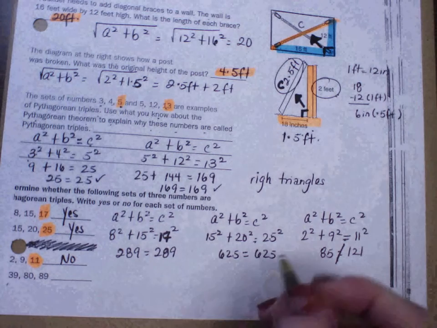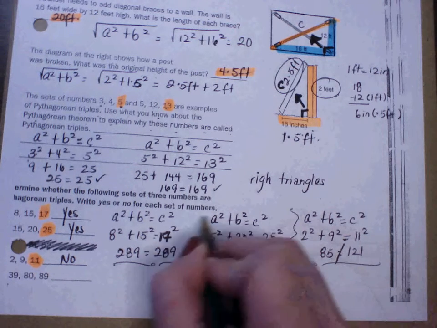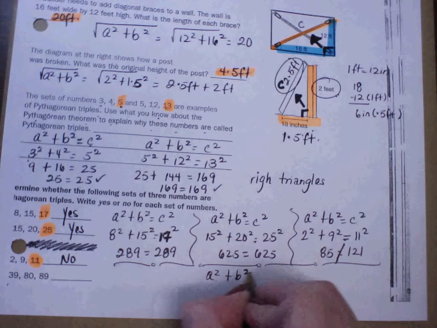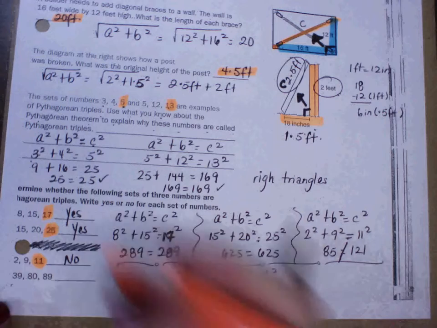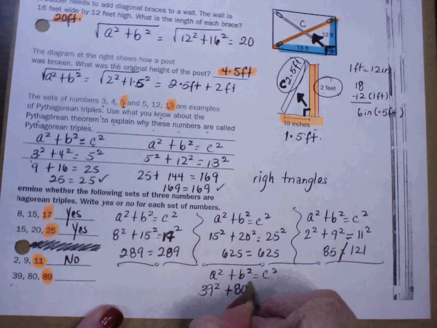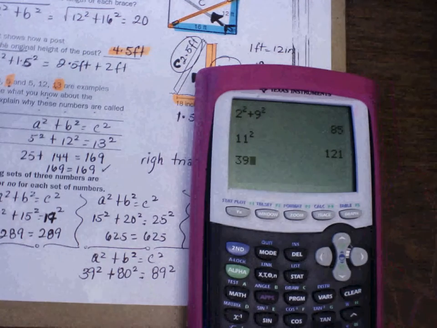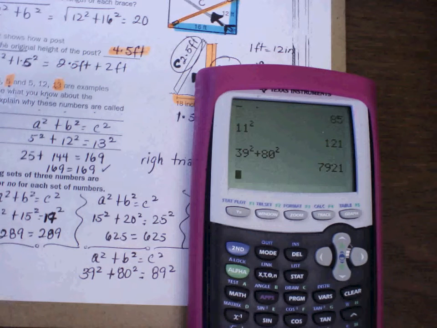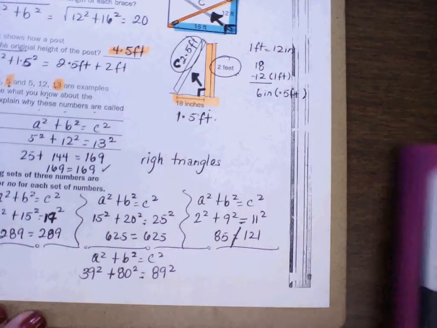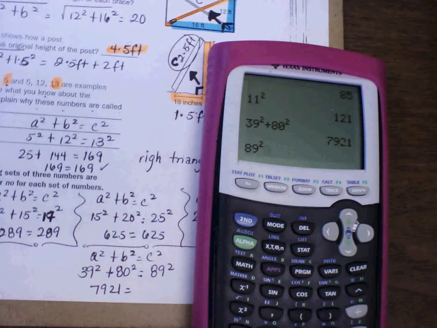All right, let's do the last one. What's my C on the last one? 89. Very good. So this would be 39 squared plus 80 squared equals 89 squared. Let's do the math. 39 squared plus 80 squared. 7,929... 21. And then I got to do 89 squared. We're not using the calculator, and that worries me. 79, 29, 21, I'm sorry. So is that a yes or a no? That's definitely a yes. All right, put that in your notebook.